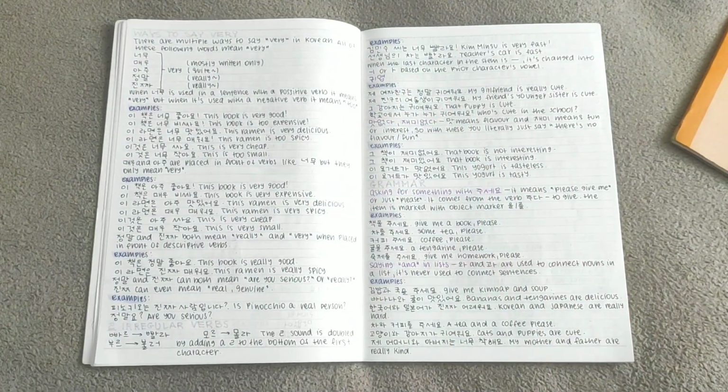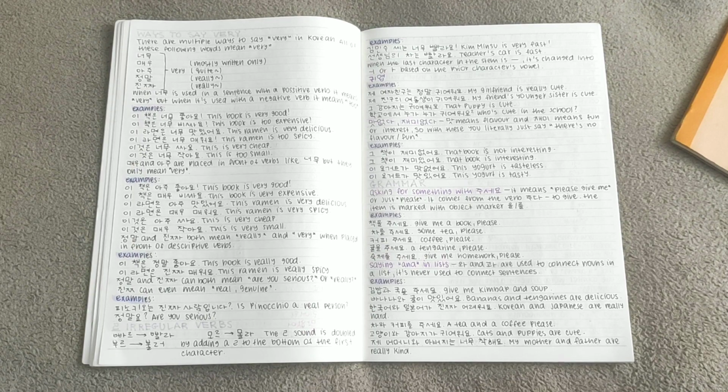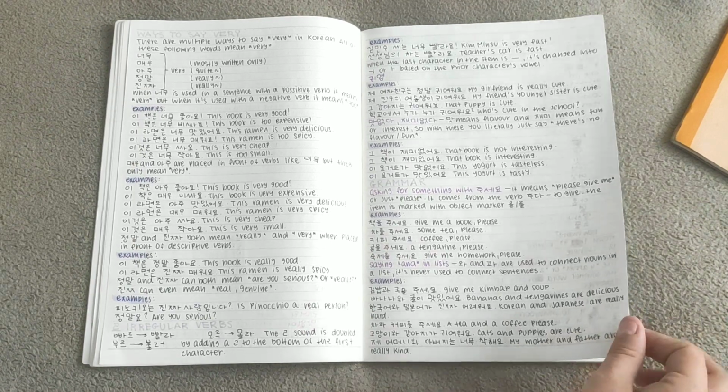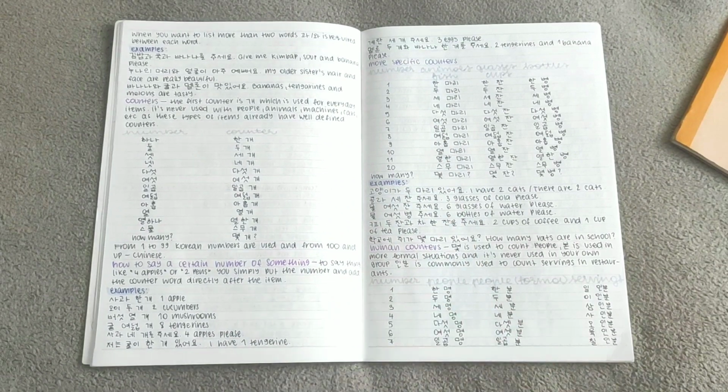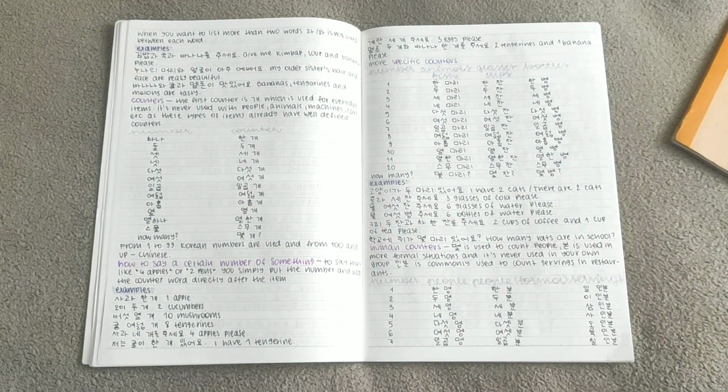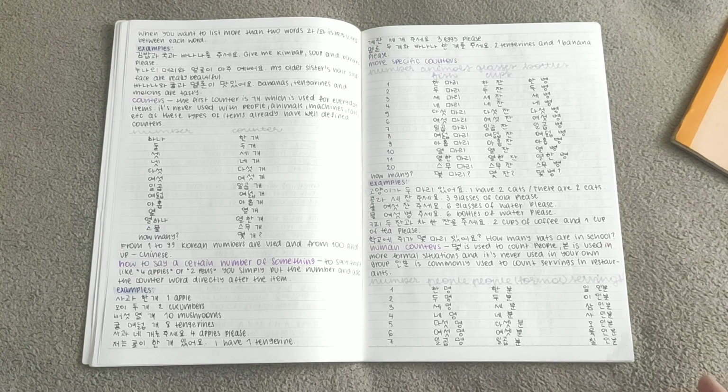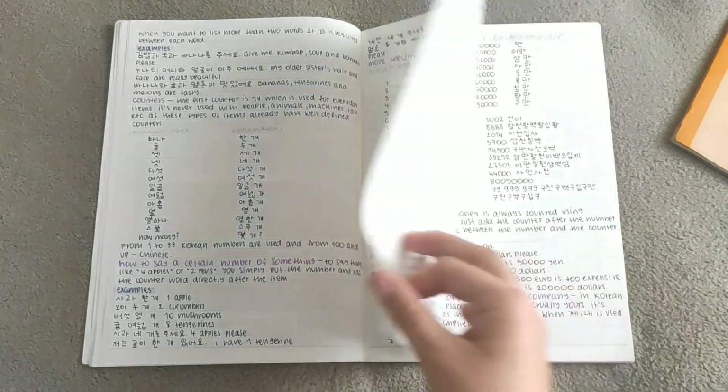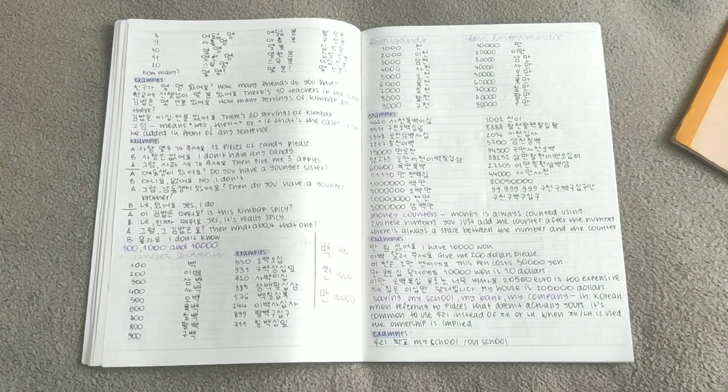But later on, I believe it was in the third notebook from the third book, I started actually thinking more about what I want to include in my notebooks and not just rewriting everything that was in the textbook, because that's honestly not how we learn.